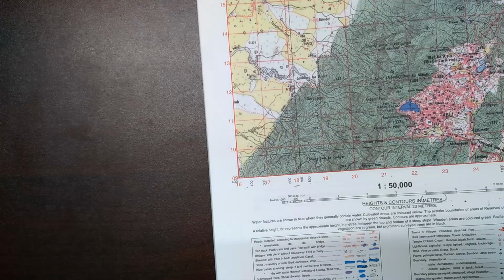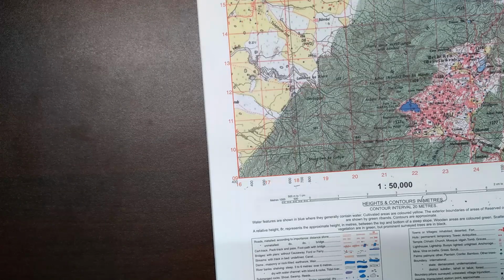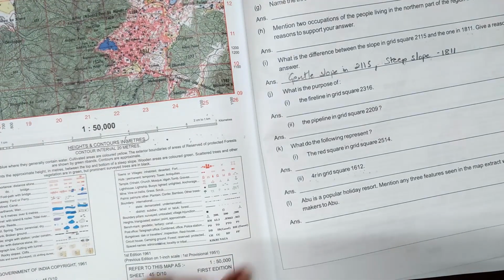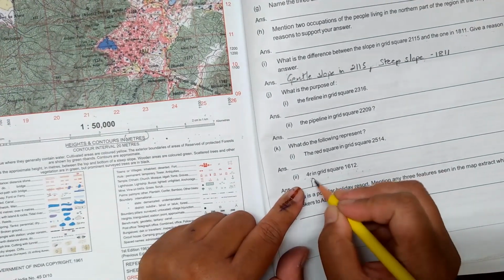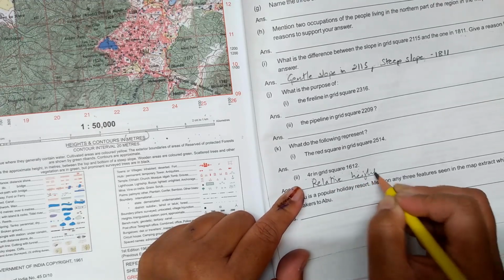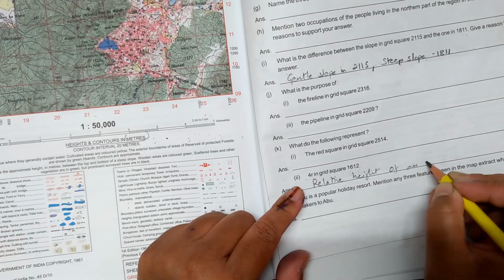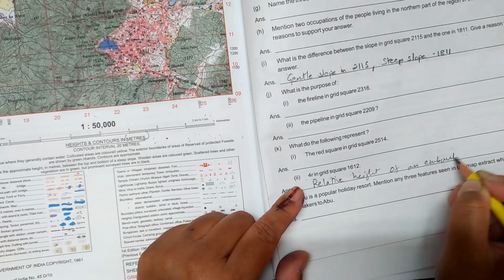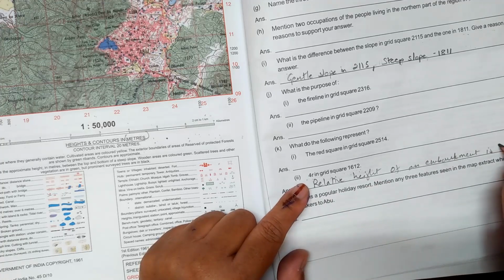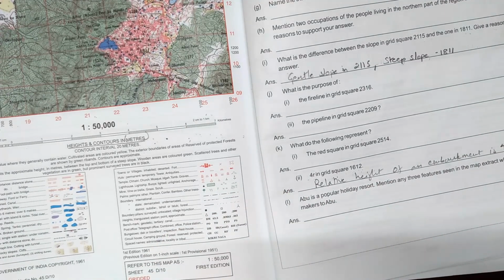That means this is a tank with an embankment, a bund. So what will be your answer? Will it be a depth or the height? I guess you got the answer. It is relative height of an embankment is 4 meters.